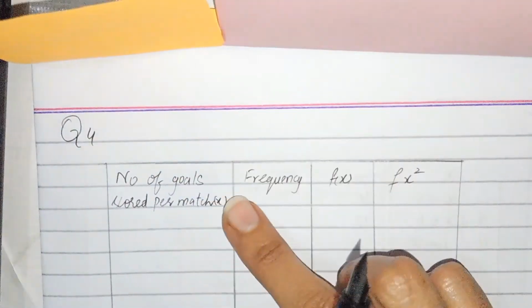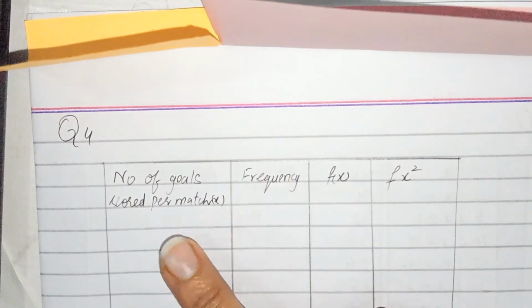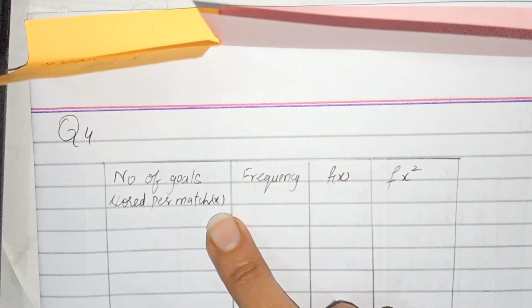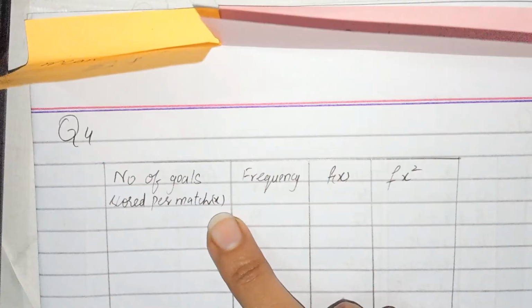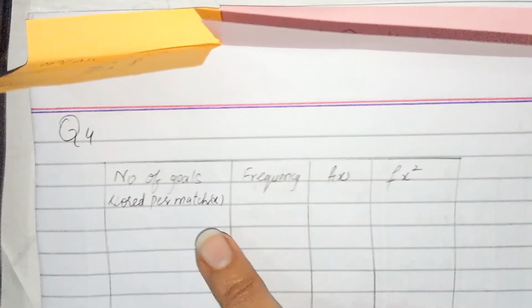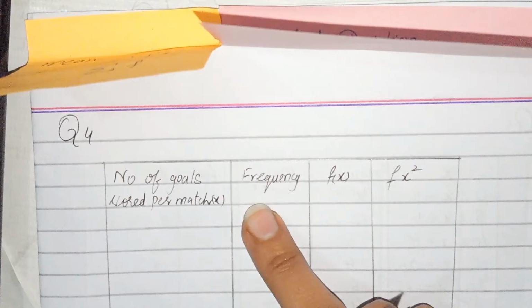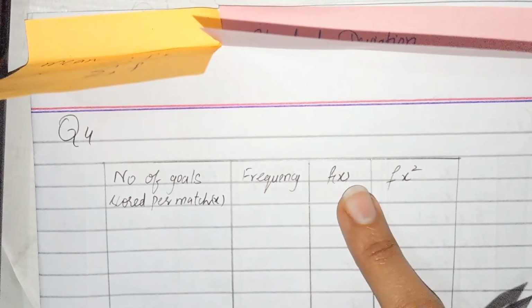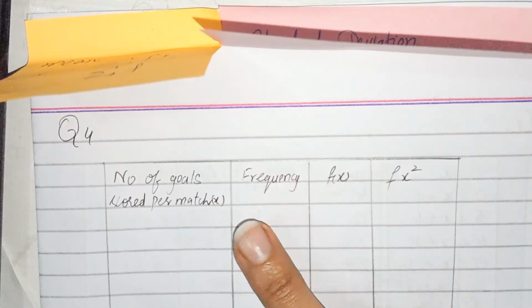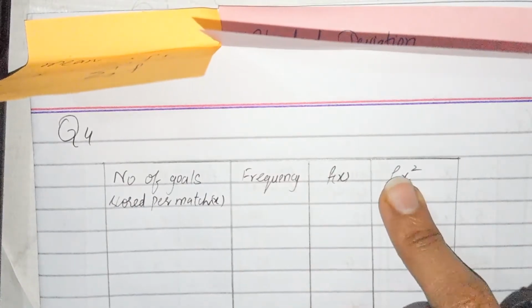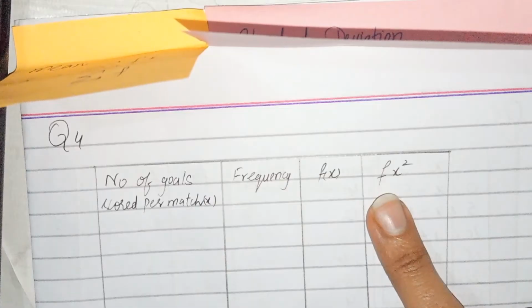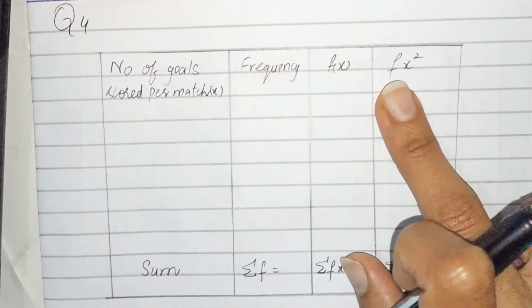We have to complete this table, and that is the number of goals per match which are given in the book, and we call it x. X is the values of the data which is provided to us. Frequency, how many times it comes, and this is also provided in the book. For fx, we have to multiply the frequency with x, and that is fx square. We have to multiply the fx again with x to get that value. And now let's start this question, students.